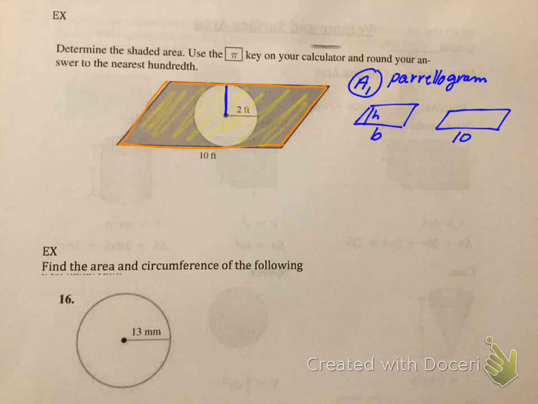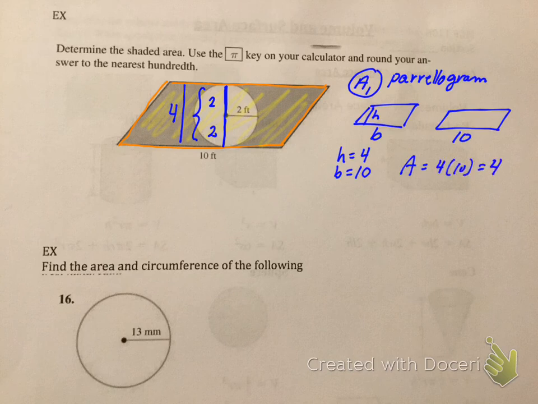We can use a little trick. From here to here is 2 feet because that's the radius, and this is 2 more feet. So if I add these up, the height of this is 4 feet. So the height equals 4, the base equals 10. So I multiply these together, 4 times 10, this equals 40.